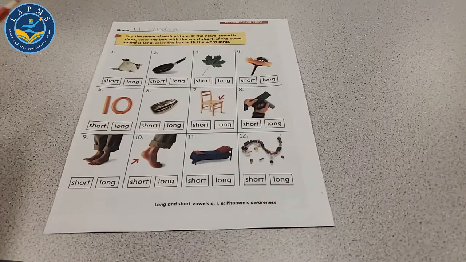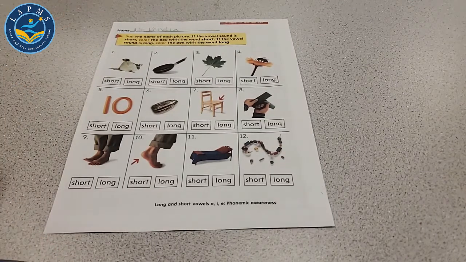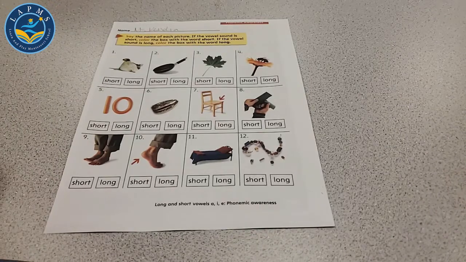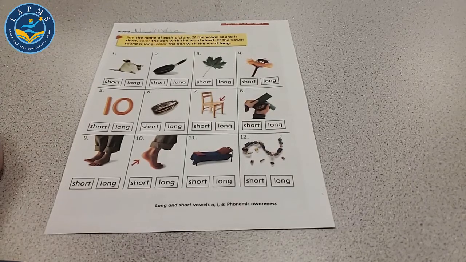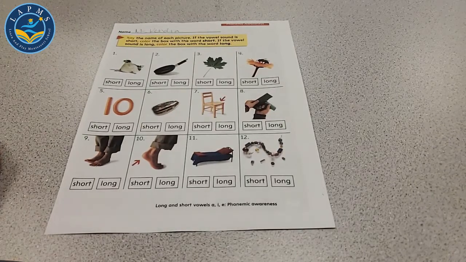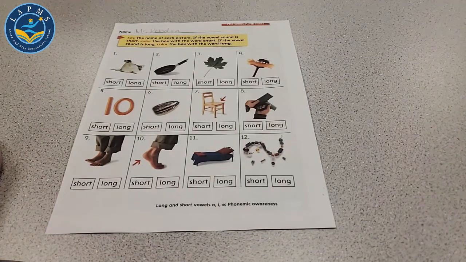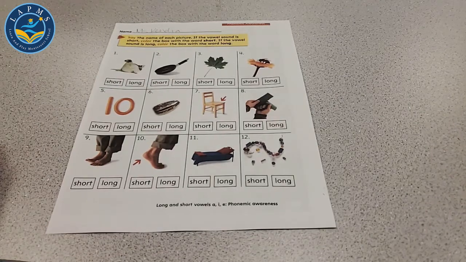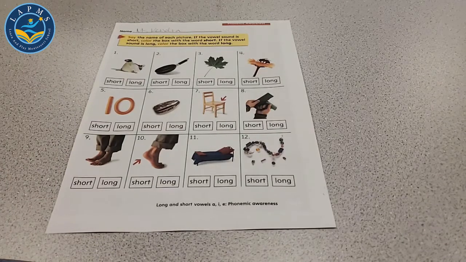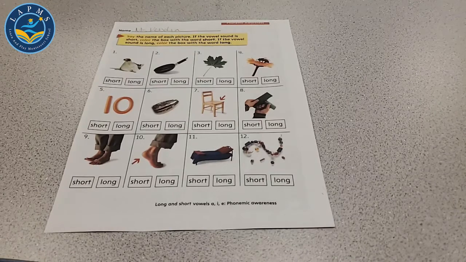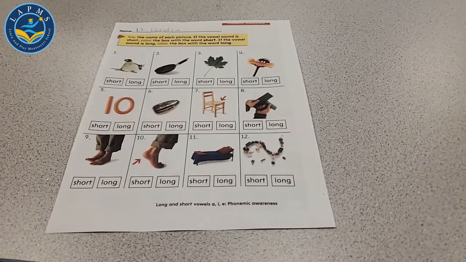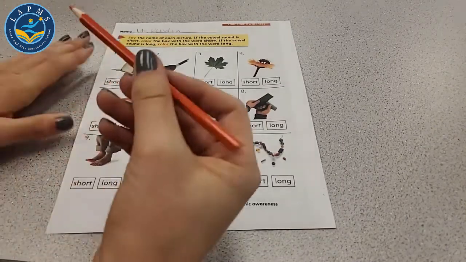So we see in number 1, what is that animal? A seal. So what vowel sound do we hear in that word? Seal. That's an E. Is it a short E or a long E? Short? No, short is cell. This is a seal. E. Eel. Long. That's right.